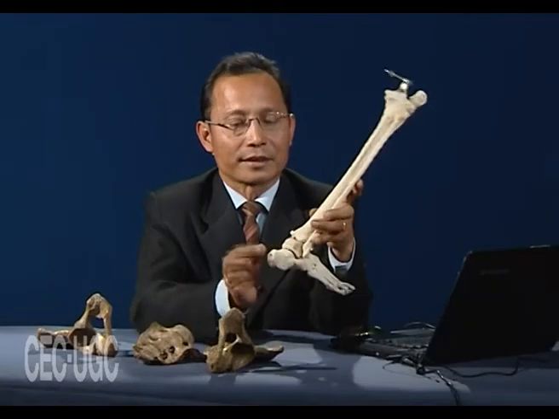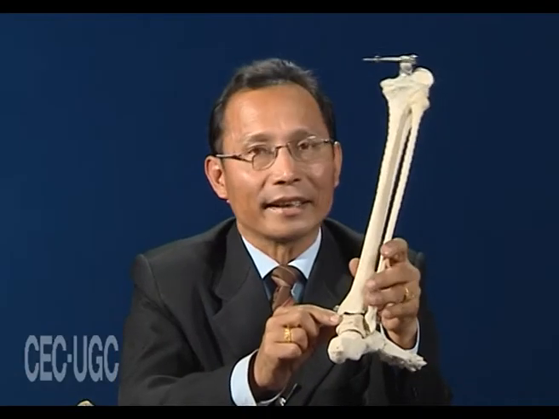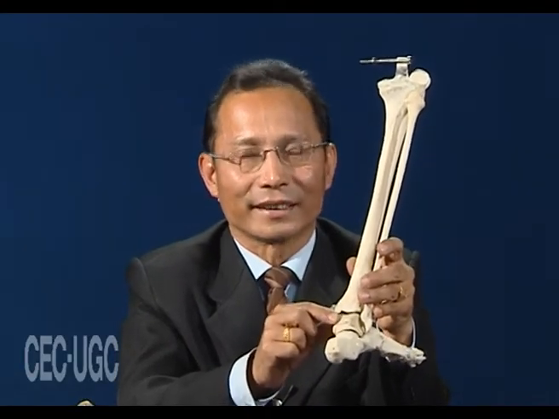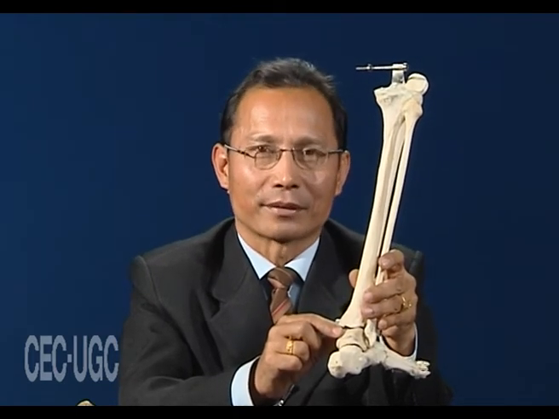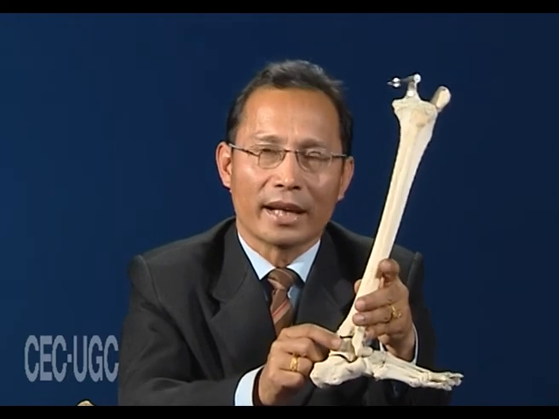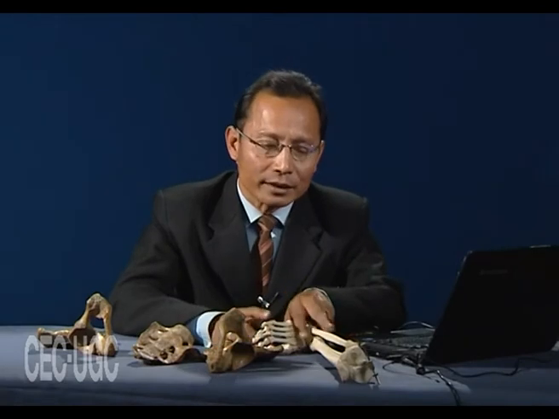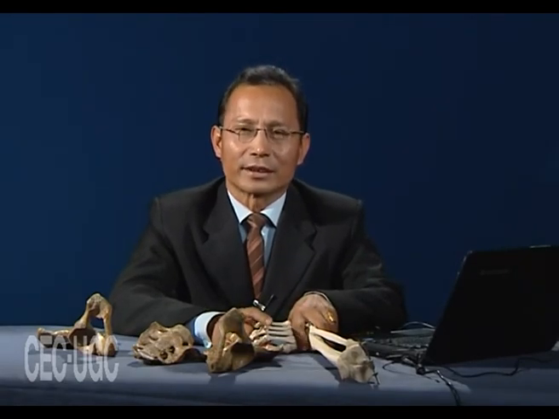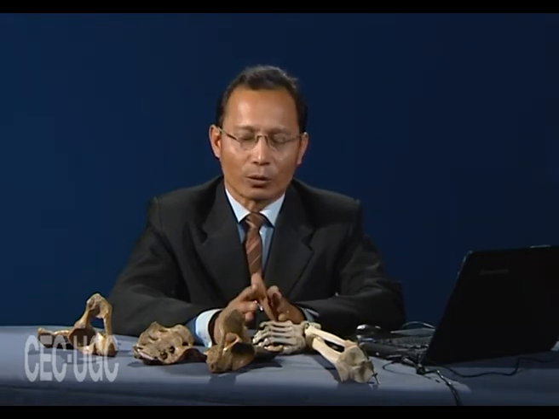Then this talus bone is again enlarged. This is also larger than the talus bone of other primates, apes and monkeys, and it is wedge shaped. Why? Again, it helps in transmitting and supporting the body weight. So these are some of the anatomical modifications that we have observed on the foot of man due to assumption of erect posture.